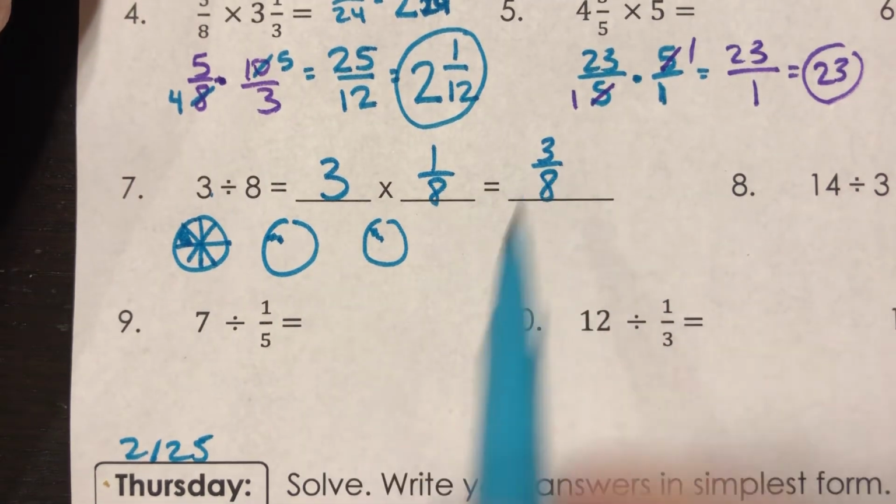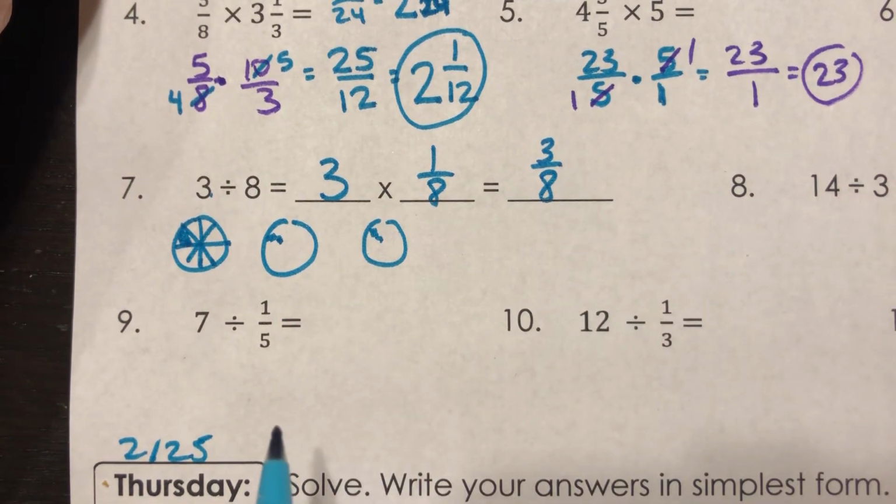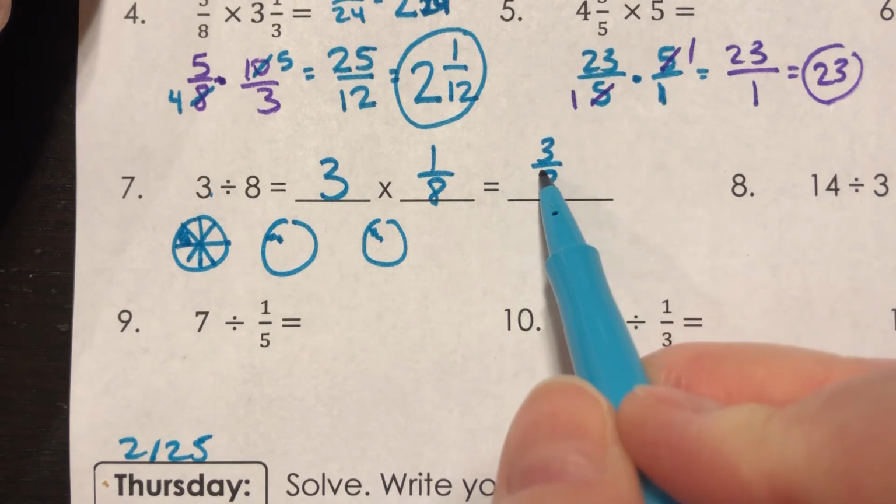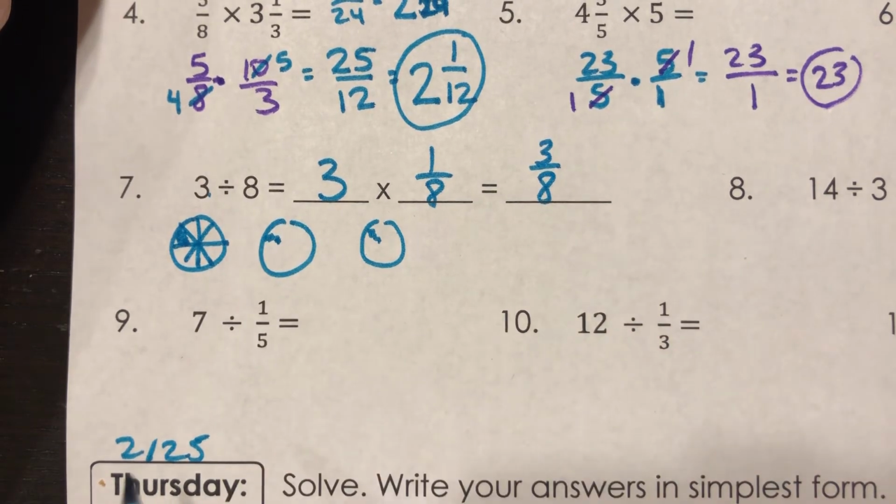And it makes sense because aren't fractions division problems? They are. And this is 3 divided by 8, which is exactly what that says.